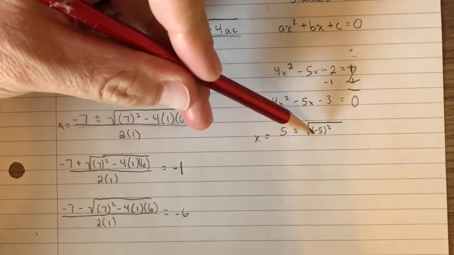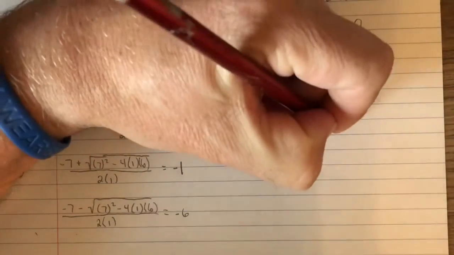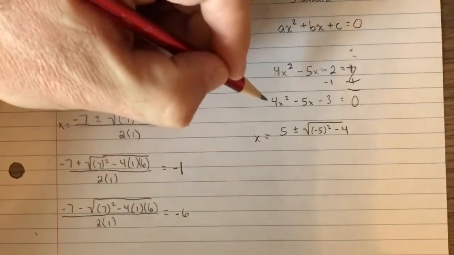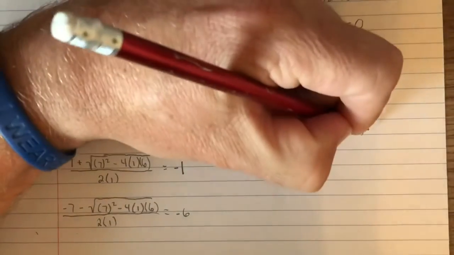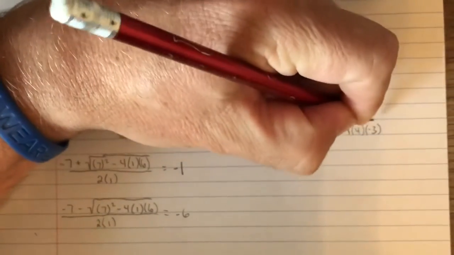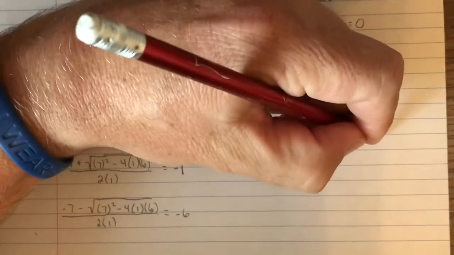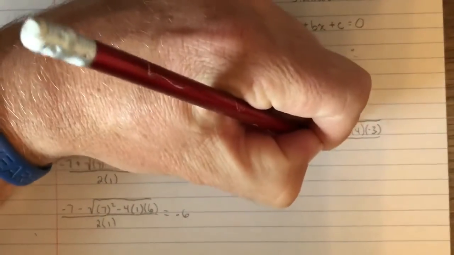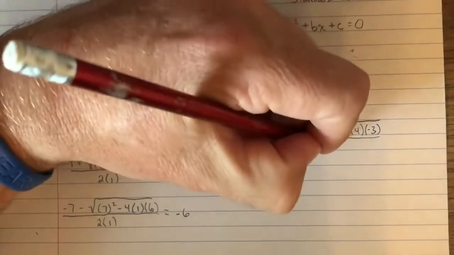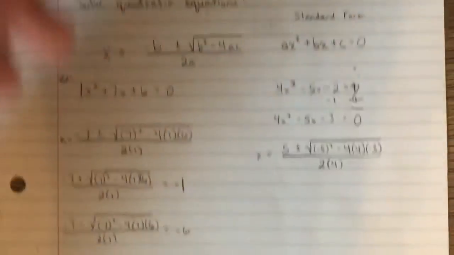So negative 5 in parentheses squared minus 4 times a, well in this case a is 4, so 4 times 4 times c, which is negative 3. So I'm just pulling those numbers and plugging them in where they go in the formula. Okay, all of that divided by 2 times a, which in this case is 4.